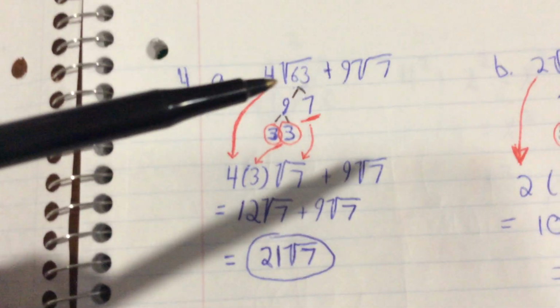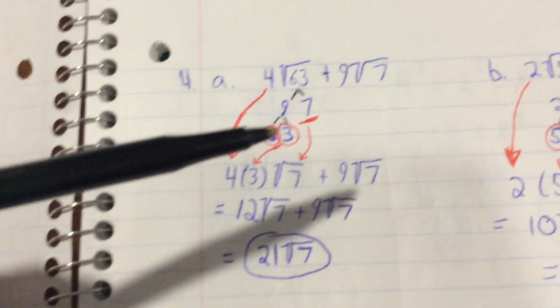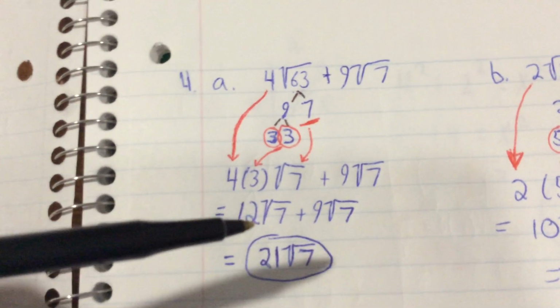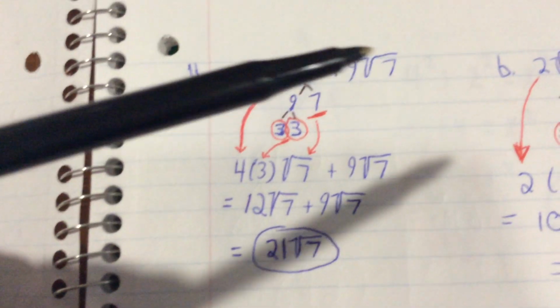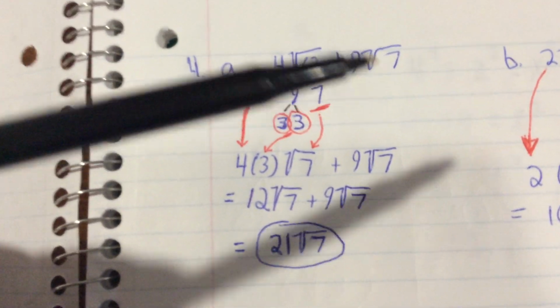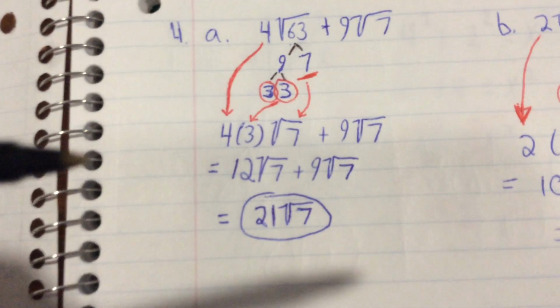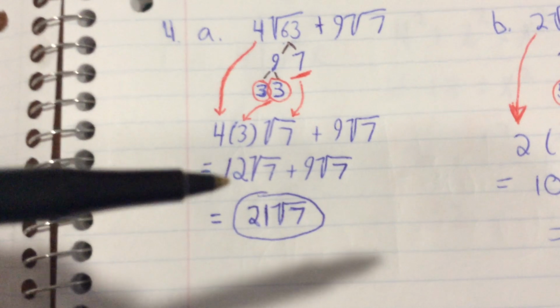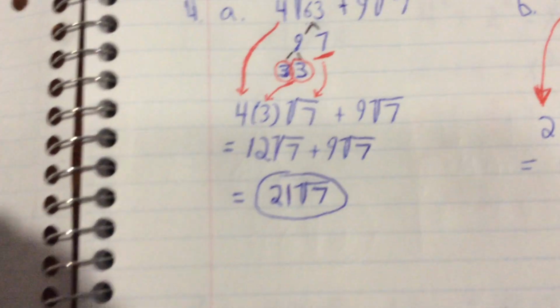So we still have that 4 on the outside from the beginning. So that 3 that came out gets multiplied by the 4. We got 12 root 7 there. Now, 9 root 7, nothing's coming out of 7. 7's a prime number. It's staying put in the radical. So we can just jump down to the bottom here. We got 12 root 7 plus 9 root 7.